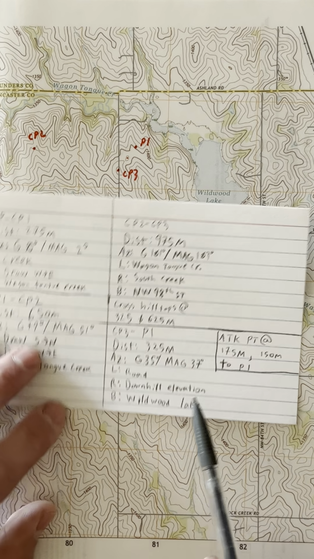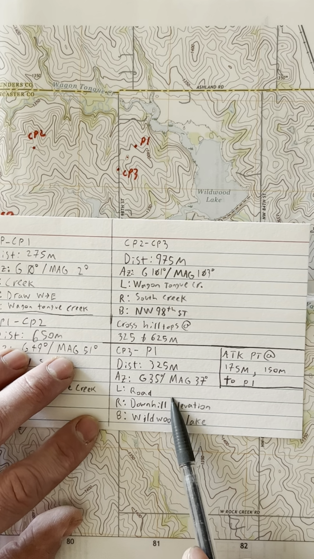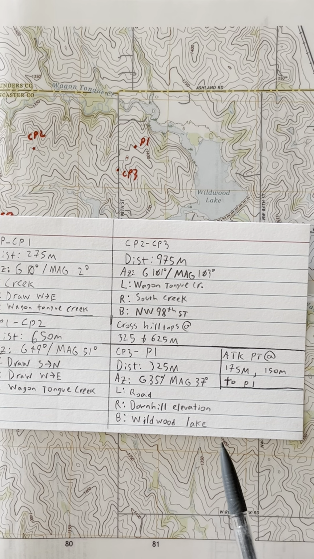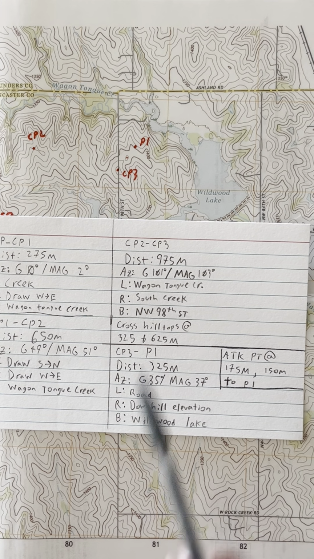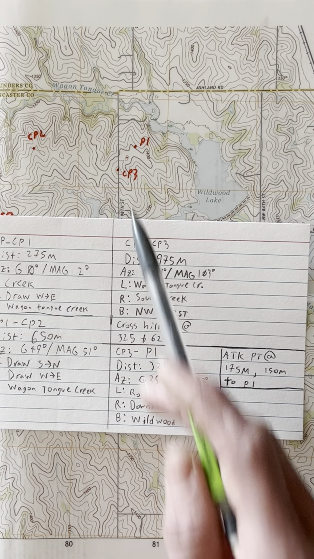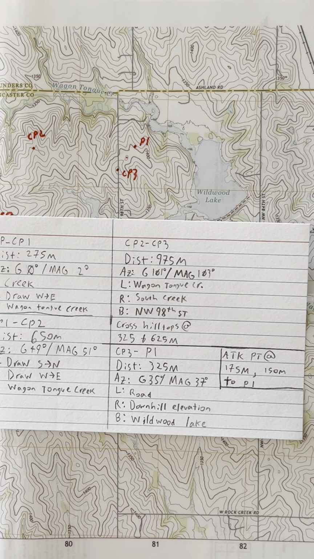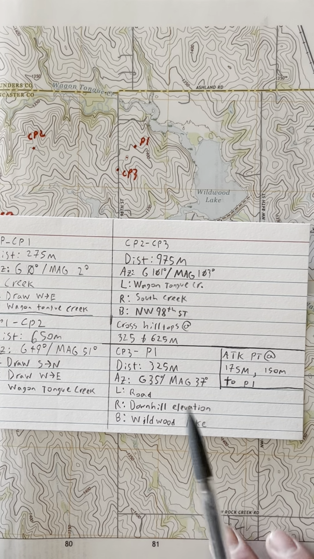And to my right, I have downhill elevation. Once again, this can be dangerous. Be careful in selecting your left-right limits, backstops, all of that, because I know enough that if I was in this area, I would be okay having that as a right limit. I know that I would understand when I'm moving away from where I'm supposed to. If you have not done a ton of land nav, don't do that. Stick to things like roads, like major water features, things like that.